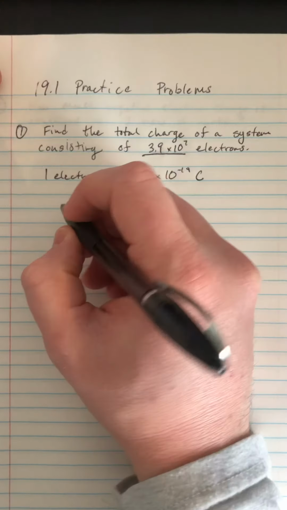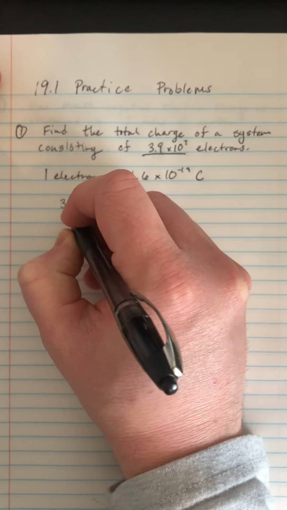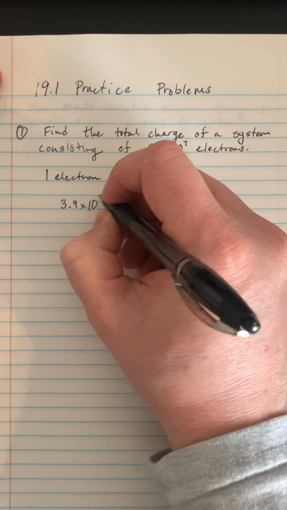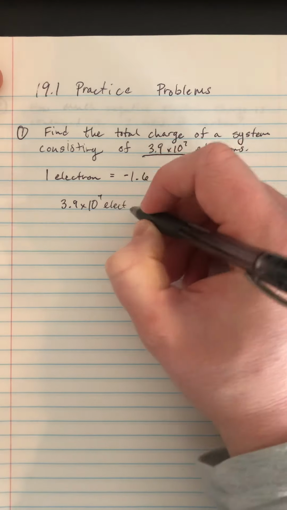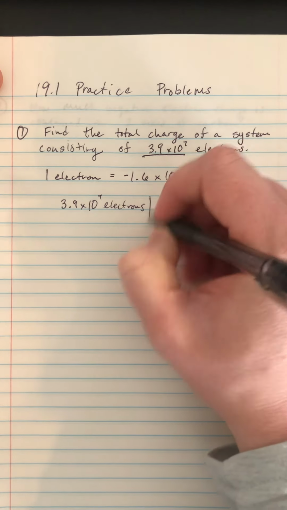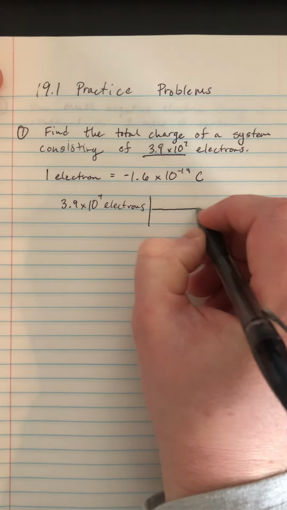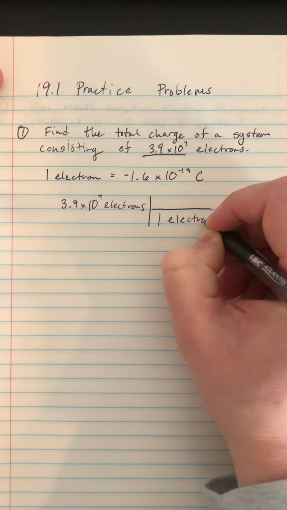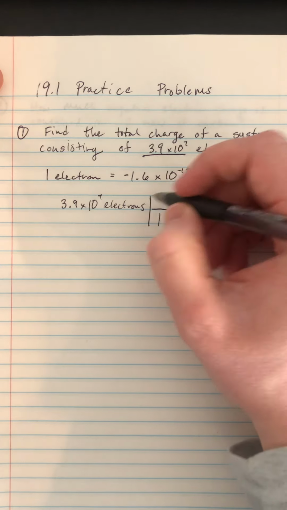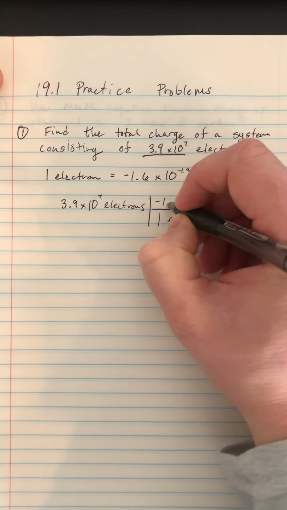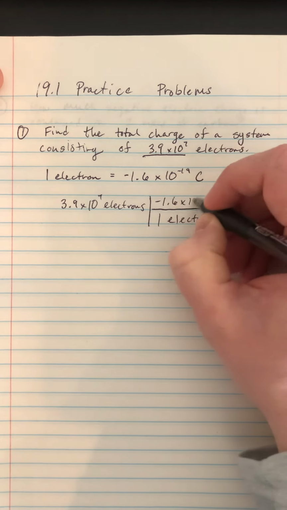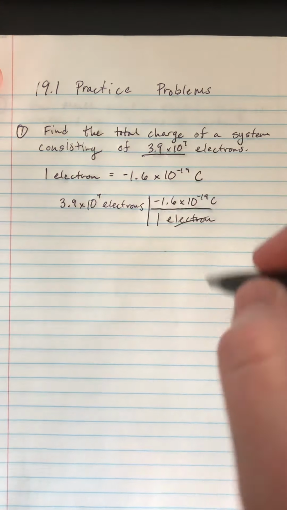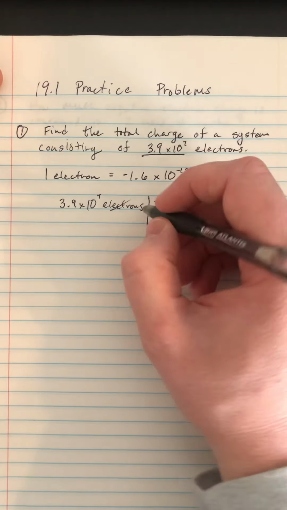If we have 3.9 times 10 to the 7th electrons, and we know that one electron has a charge of negative 1.6 times 10 to the negative 19th coulombs, electrons cancel, and we can just multiply across the top.